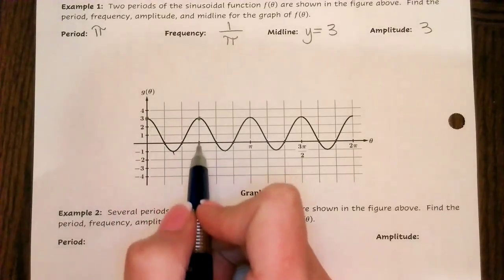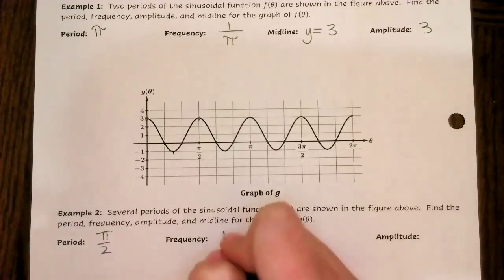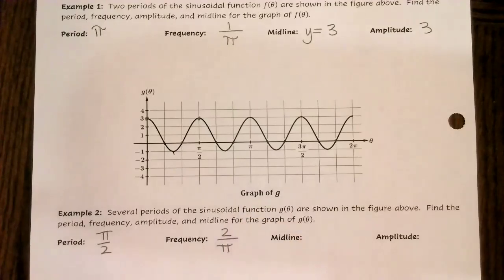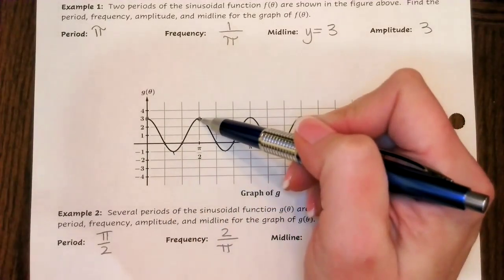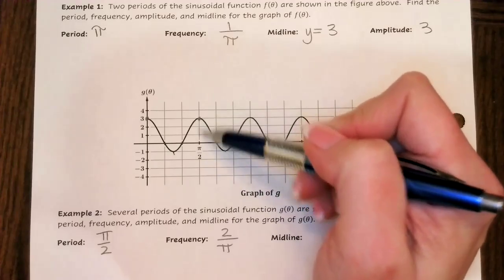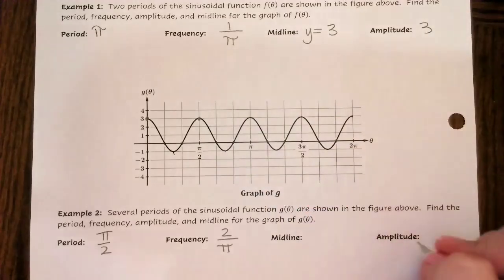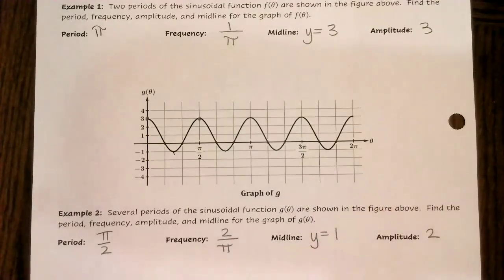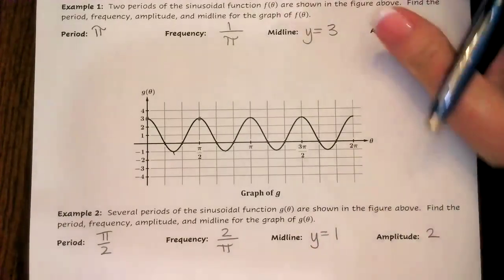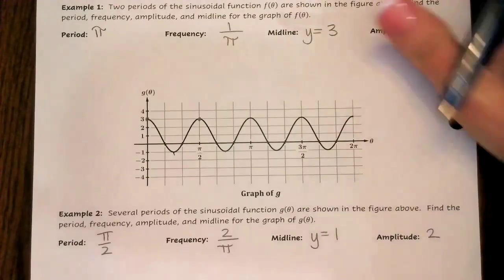So it's from 0 to pi over 2. So my period is pi over 2. Frequency is the reciprocal. So I flip that. The midline is in between these. So this is at -1, this is at +3. So this is 4 units in total. And so from the midline would be 2 up and 2 down. So my amplitude is 2, and my midline would be at that y equals 1. All right, when they give you the graph, really pulling that information is the easiest way to do that.